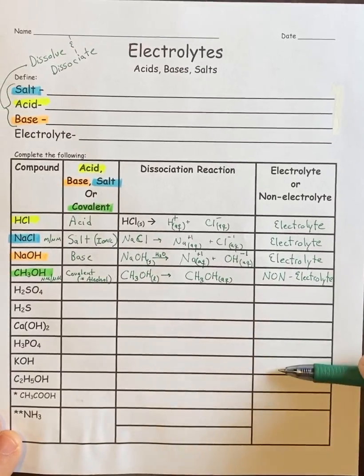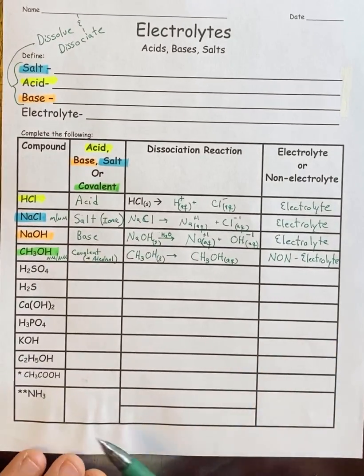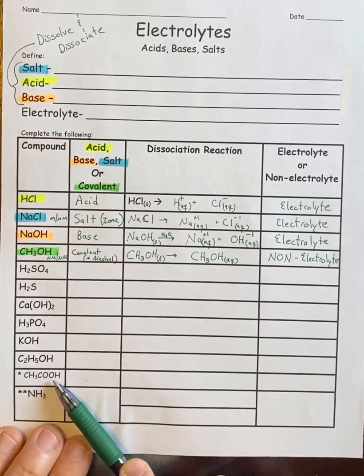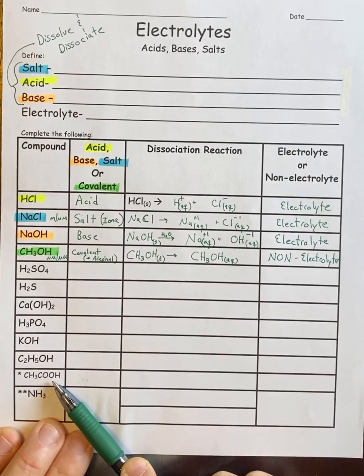So you're going to finish the rest of these, and then when you get to the very bottom, this is nothing special. It's just a different looking acid than what you're used to. If you look on table K, you can figure out how it breaks up. I'm going to let you do that.